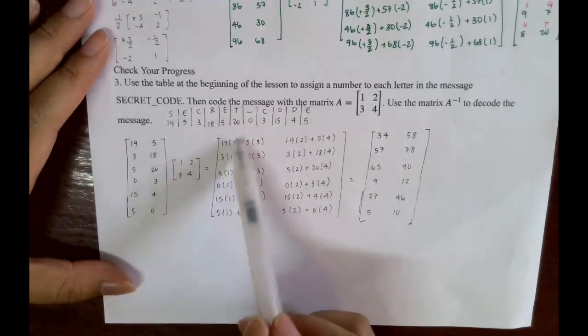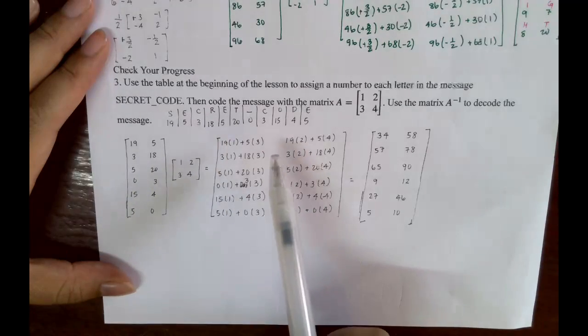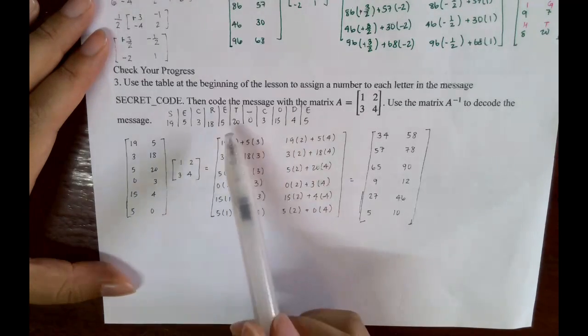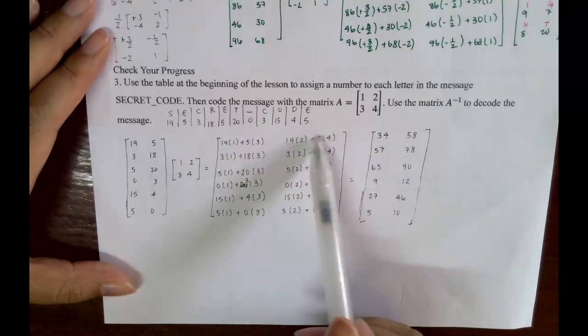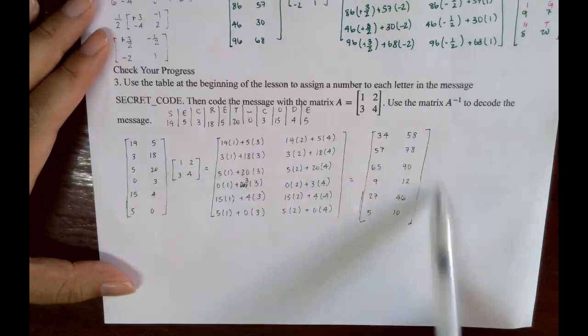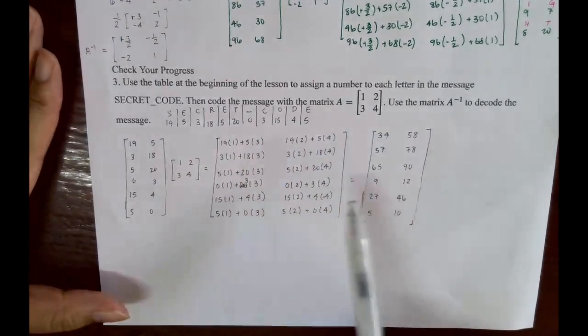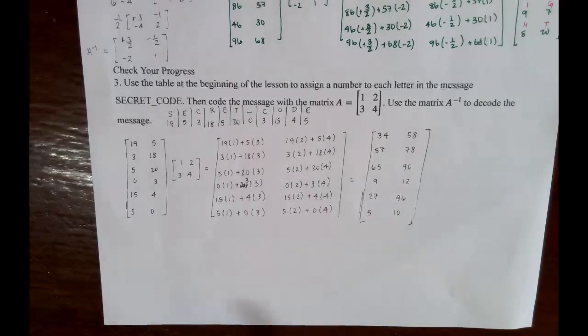Then all I did is I simplified. 19 times 1, which is 19, plus 5 times 3, which is 15. 19 plus 15 gave me that 34. And then I just kept simplifying them until I got this. If somewhere it didn't match, just check your numbers to make sure they were correct. Maybe type it into the calculator to make sure your simplifying was correct.